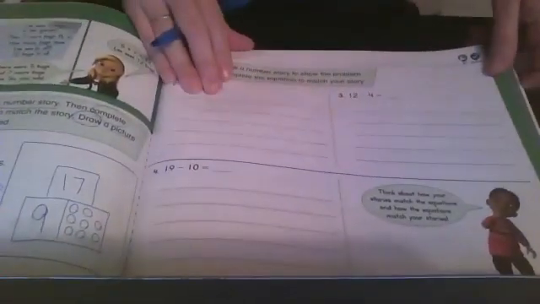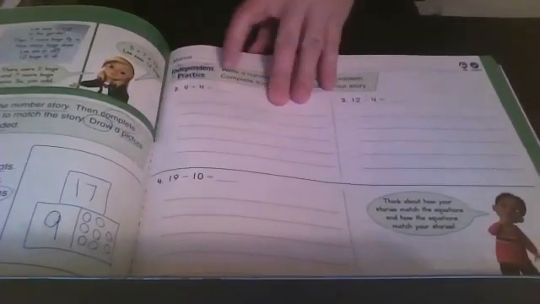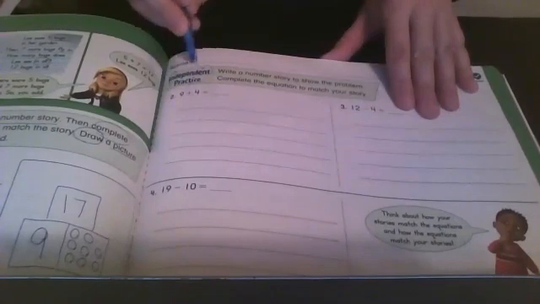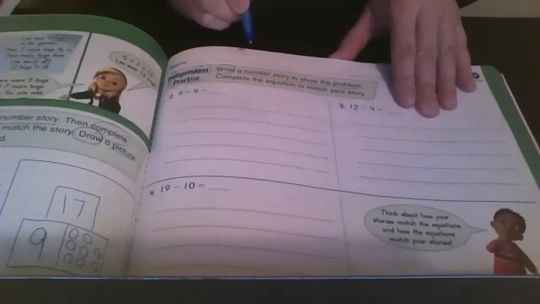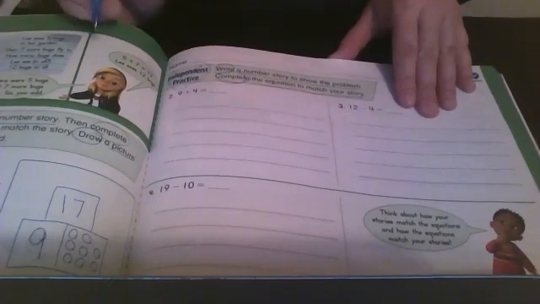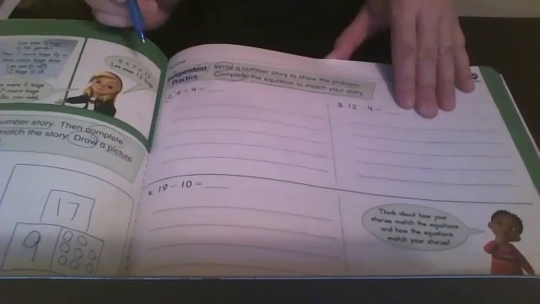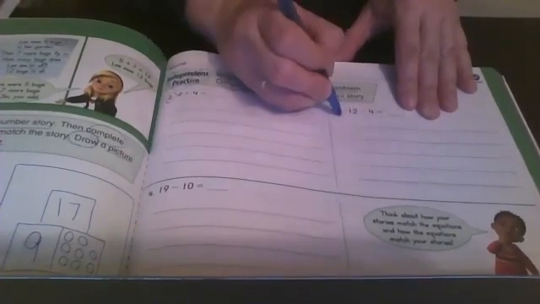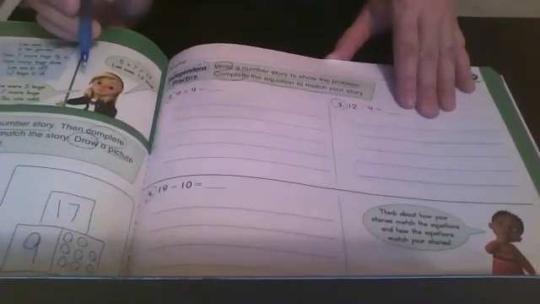Okay, all right, guys. So in your independent practice today, you are going to be asked to write some of your own stories. If I look at the directions here for independent practice, it's asking us to write a number story to show the problem, and complete the equation to match your story. Would you like to do number 2 together and do one more together? And then you can do numbers 3 and 4 on your own. How about that?